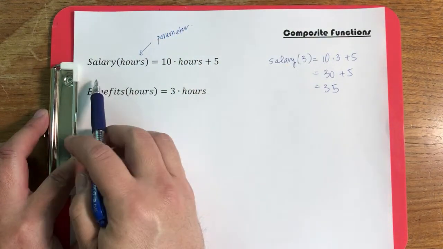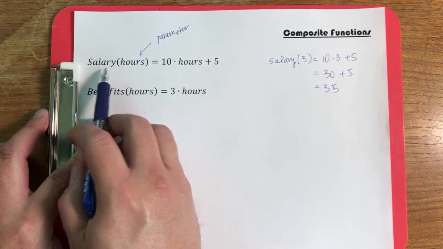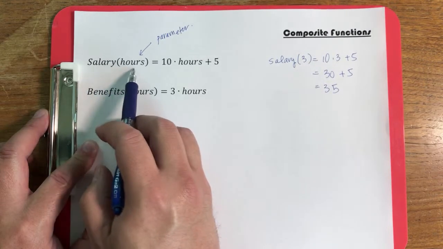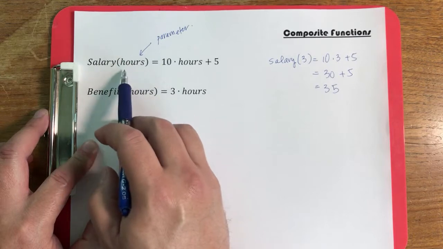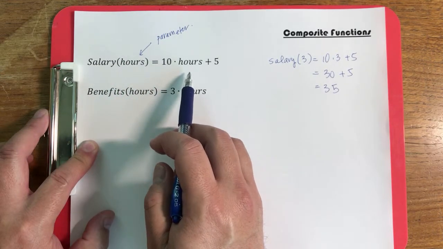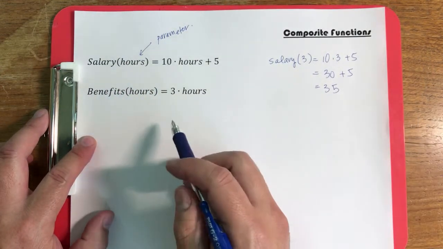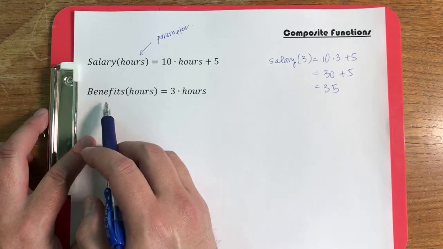Now, it's important to understand that this is not a multiplication. This is not salary times hours. This is plugging in hours into our salary formula. Now, similarly, I could create another function. I could name it benefits.